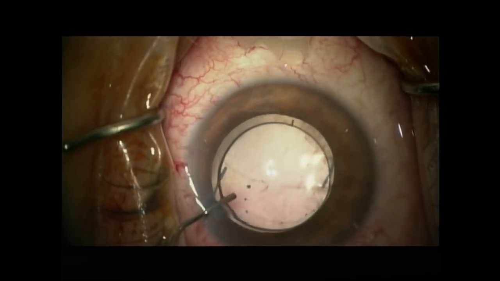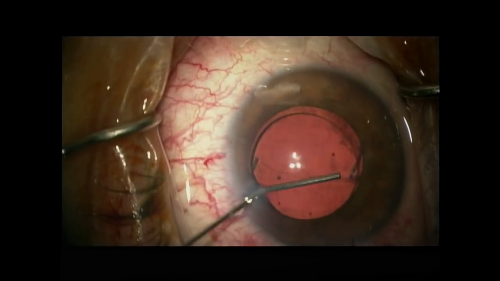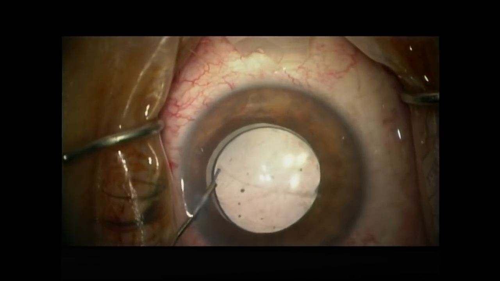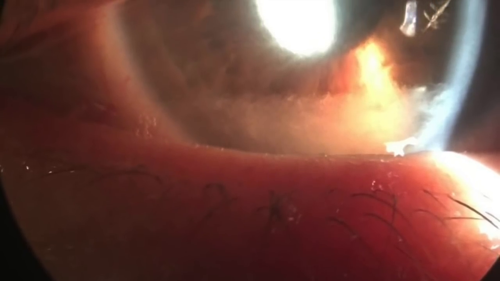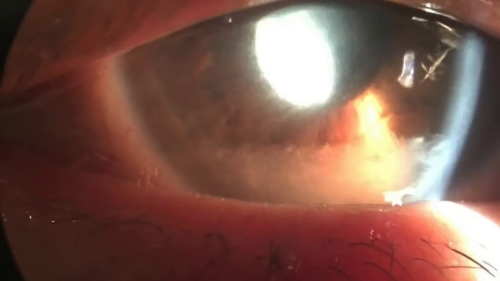The patient was then seen the following day and his pressure had returned to normal. He later underwent a retina procedure to remove the nuclear fragment in the vitreous cavity. And this is our case of emergent cataract surgery for acute lens particle glaucoma.